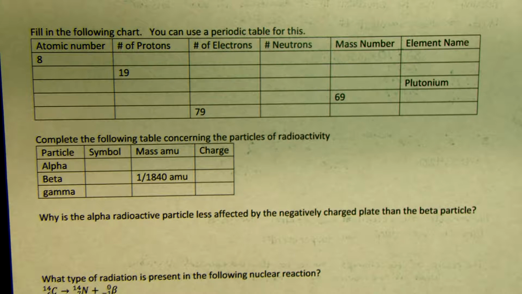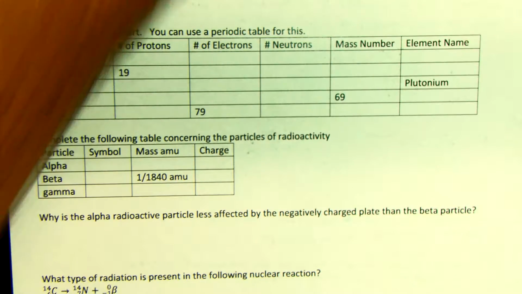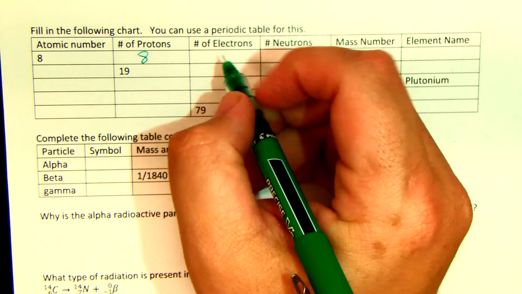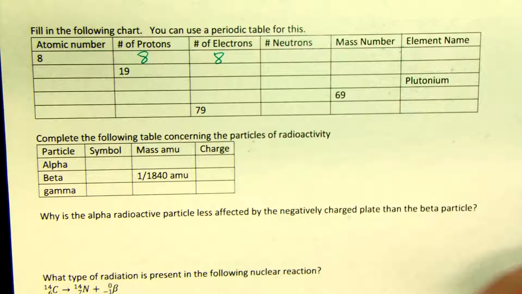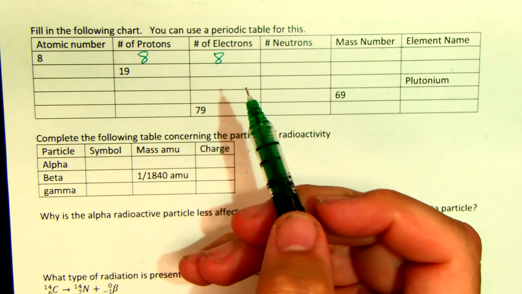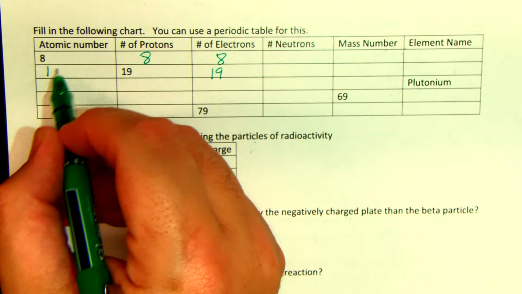Now, if I know the atomic number, let's make this a little bit brighter for us. If I know the atomic number is 8, what do I know about the number of protons? 8. What do I know about the number of electrons? 8. All right, that's good. If I know the number of protons is 19, how many electrons? What's the atomic number? 19.